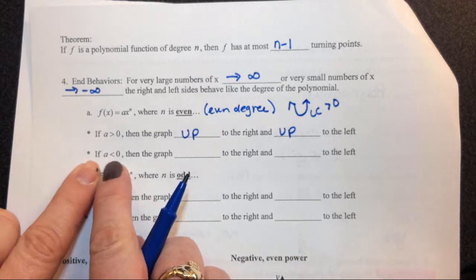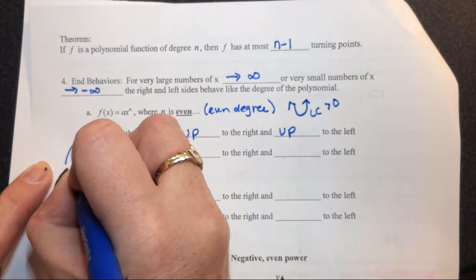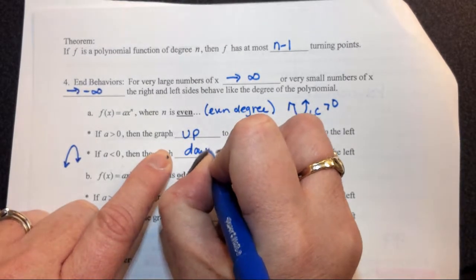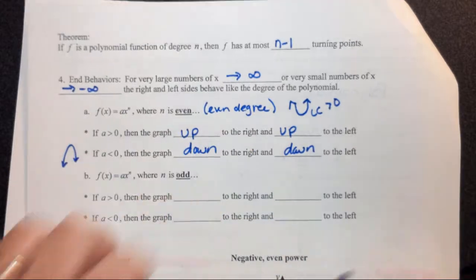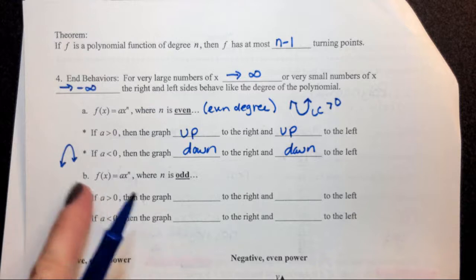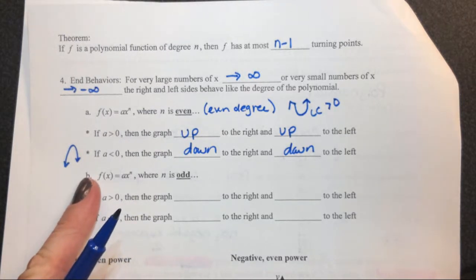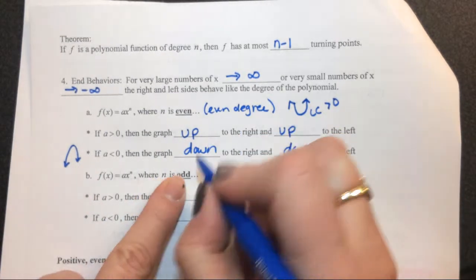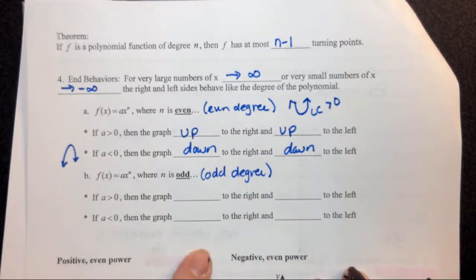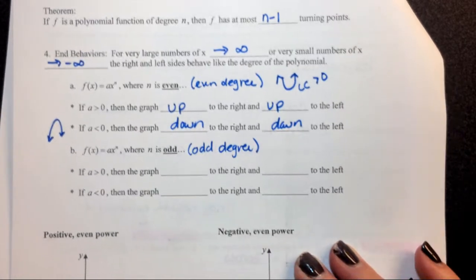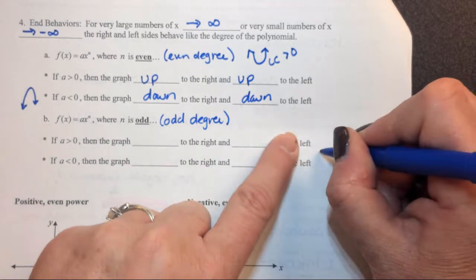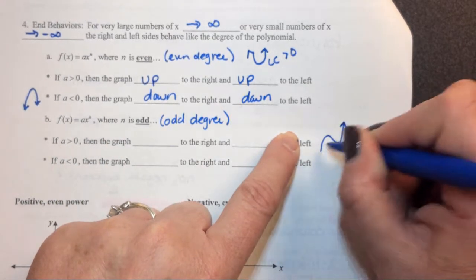If your leading coefficient is less than 0, it's a reflection, if you remember. So then both ends are going to go down. So a negative x squared, a negative x to the 4th, and a negative x to the 6th, both ends are going to go down. Now, if you have an odd degree polynomial function, like an x to the 3rd, an x to the 5th, or an x to the 7th, if you have a positive leading coefficient, it will look something like that.